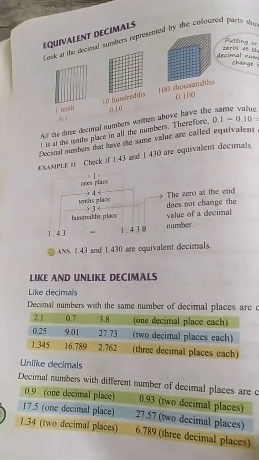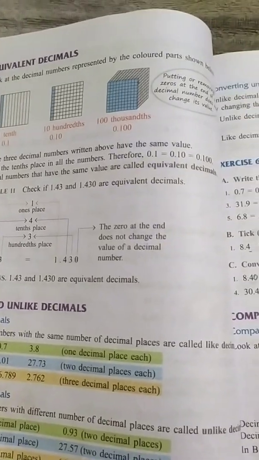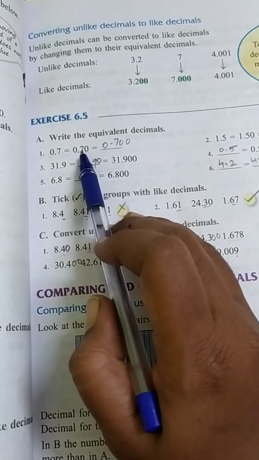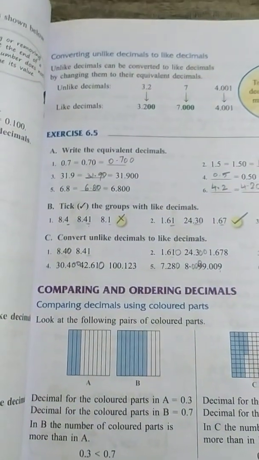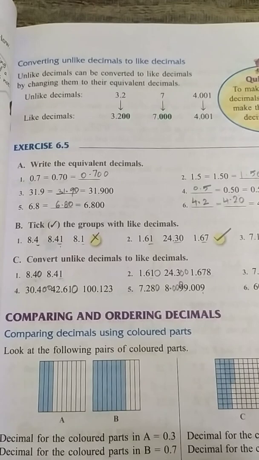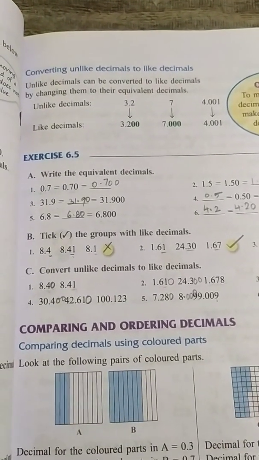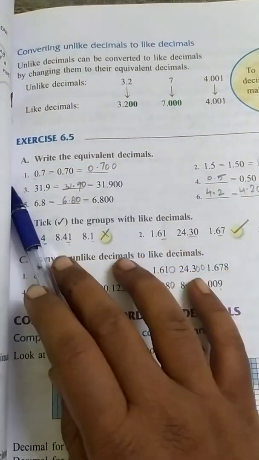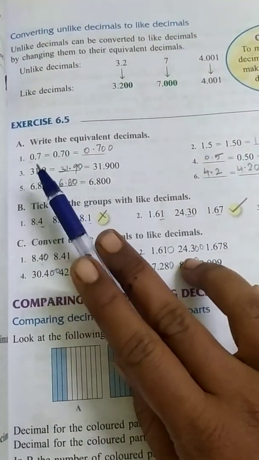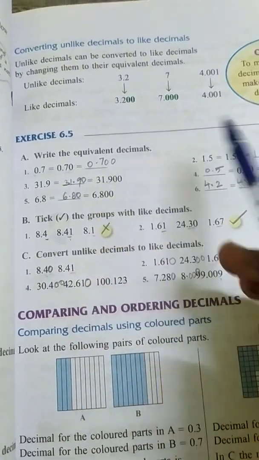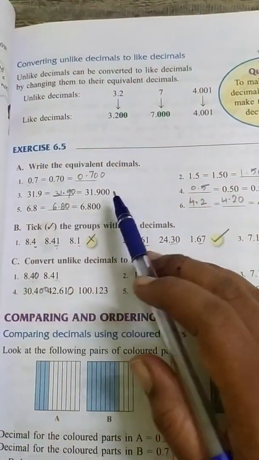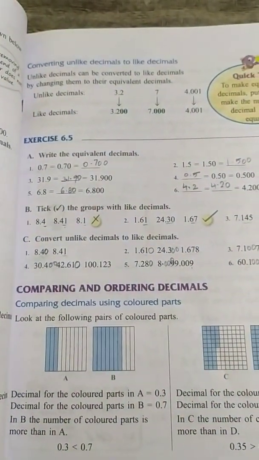Next is equivalent fraction. How to make the decimal numbers as an equivalent. See 0.7, 0.70. So if you include, write the equivalent decimal, it will be same. After decimal point, if you include 0, there is no value. So you can say if you include 0 also, they will be equivalent. See third sum, 31.9. Next 31.90, if you include also, it will not change its value. Next they have given 31.9000.